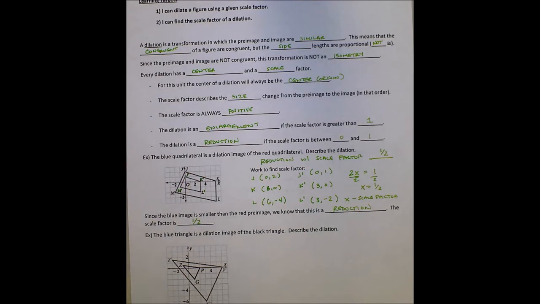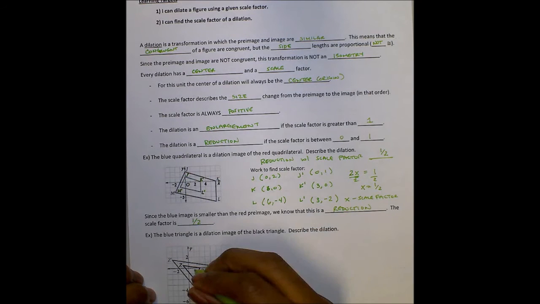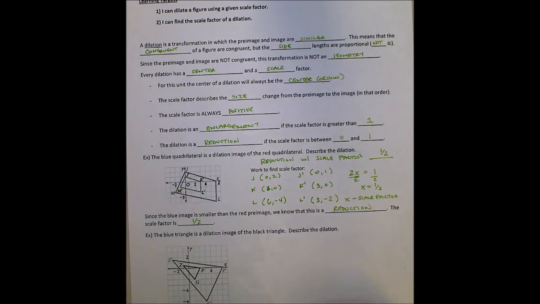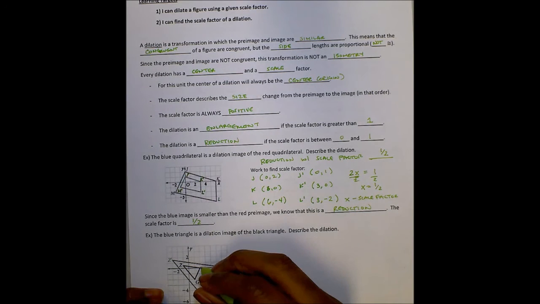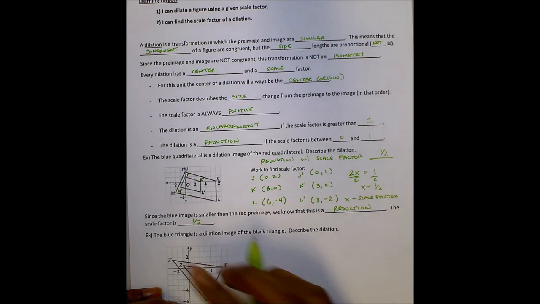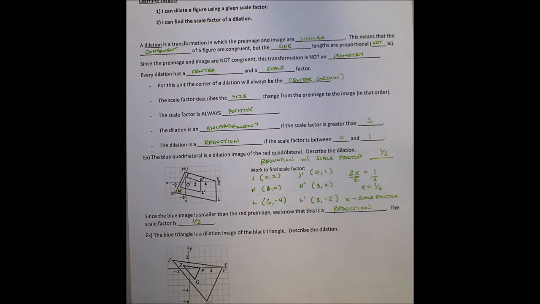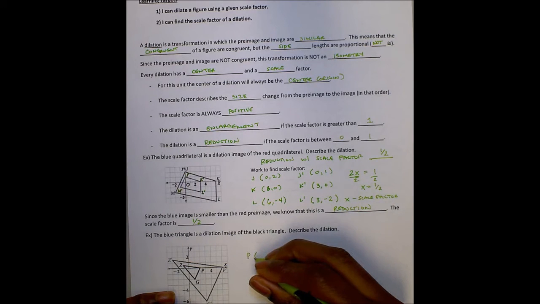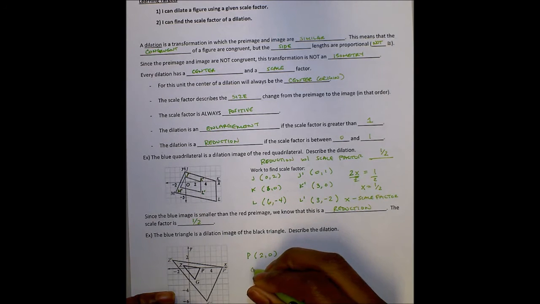Alright, we can do the same thing here with this triangle, and we don't have to find all the points again, because the scale factor would be the same. If we can find the scale factor at one point, it'll be the same throughout the figure. So if we look at P, G, Z, this is our pre-image. P prime, G prime, Z prime is our image. The points for P is at 2, 0. G is at 1, -2.